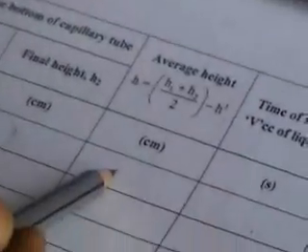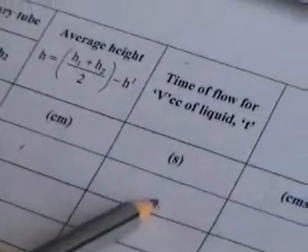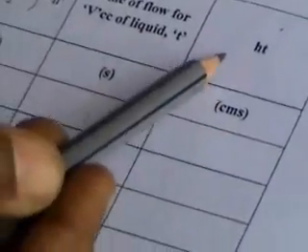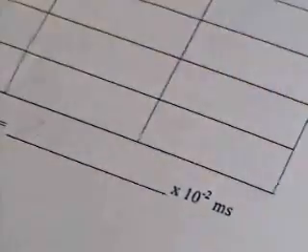So you know the height, average height, you know the time of flow. So what will this be? H into T in centimeters second, or you can directly convert it into meters second and also write it. After doing that, take the average value of H into T and you will get that in meter second.